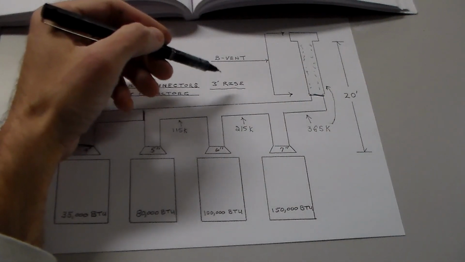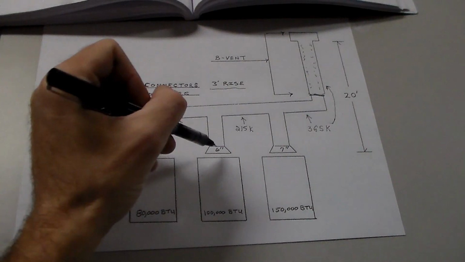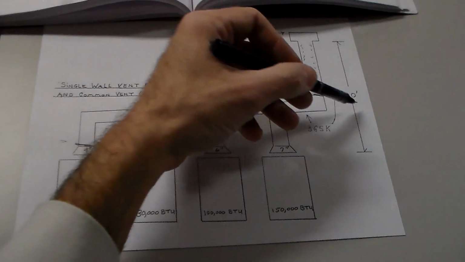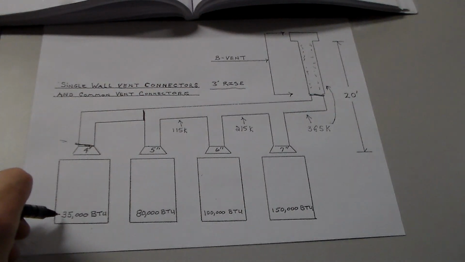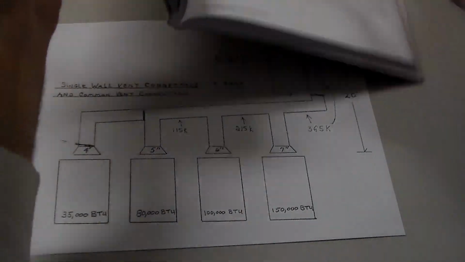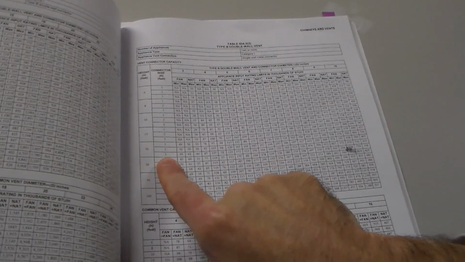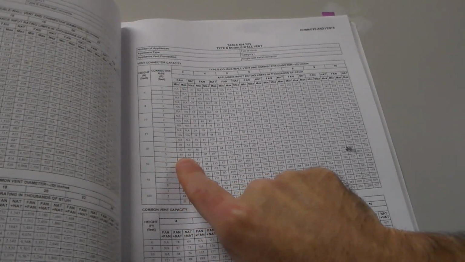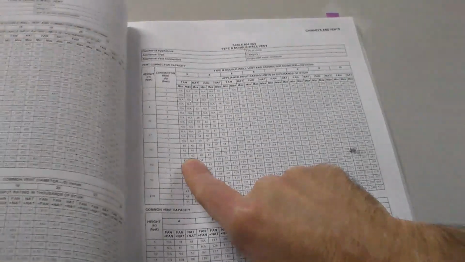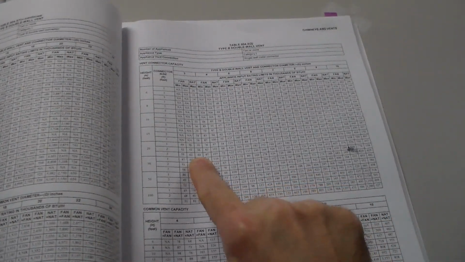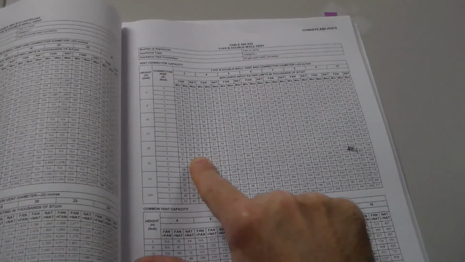So we have 20 and 3, and these are all gnats. They all got regular old water heater looking draft hoods. So we got 20 and 3, 35 gnat. So let's go to our table now. We come down to 20, 3, and 35 gnat. Our first gnat max is 40. So it says we're good on that.